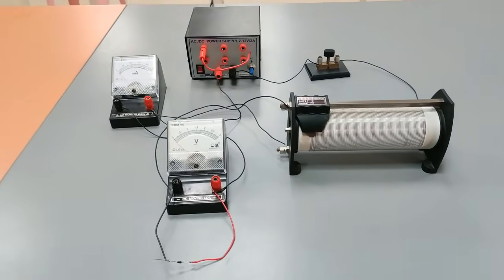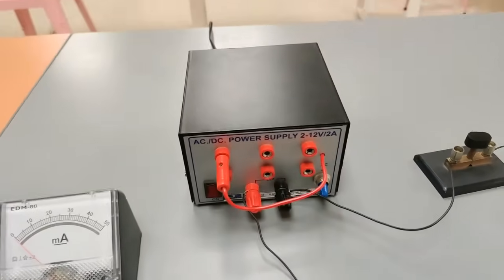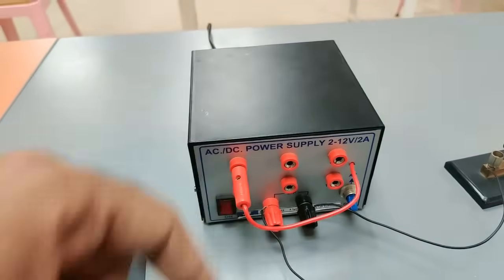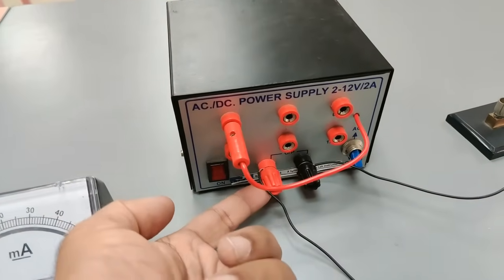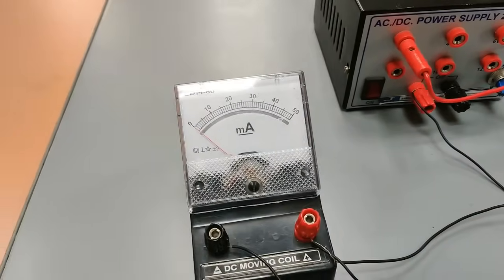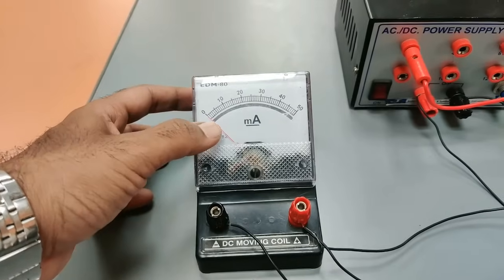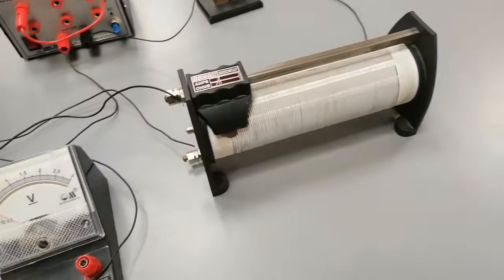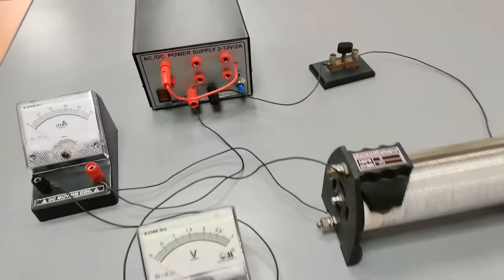Okay, so this is the circuit we are going to use here. So let us see about the apparatus one by one. So this is what is called a battery eliminator, and this is the positive terminal of the battery eliminator and this is the negative terminal of the battery eliminator, right? And we are using a milliammeter here because we are performing semiconductor diode in forward bias, and this is the voltmeter, and one more thing we are using here called a rheostat, and this is the plug key. So these many things we are using in this.